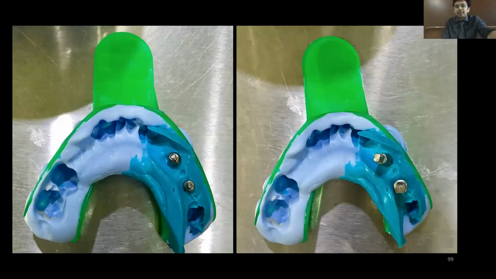Now again, these are basic things which you will have to do in your clinic. YouTube has videos also, but these are things which you have to do on your own. Are you getting the point? So this is one thing which you have to remember.